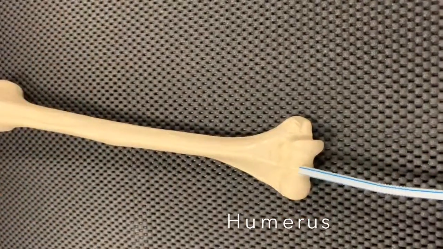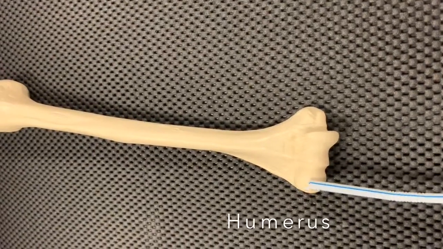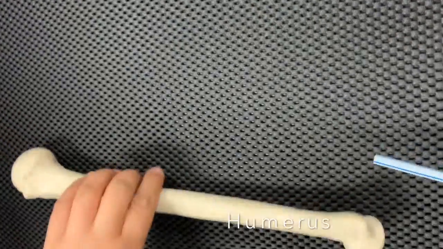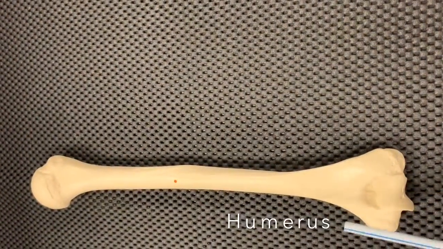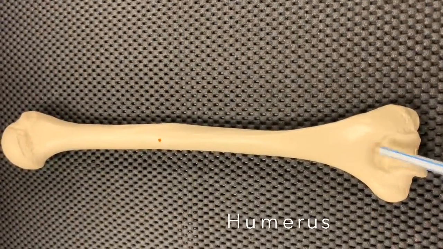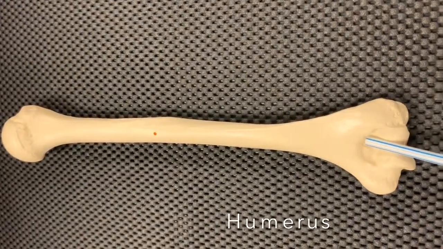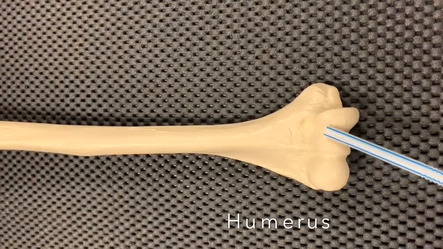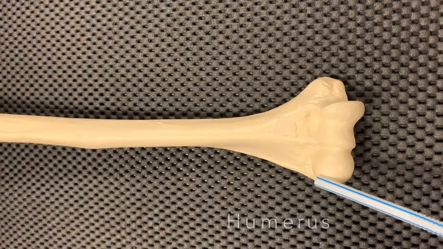Down at the bottom is going to be the capitulum right here, and then the trochlea. And then if you turn this to the posterior view, right over here is going to be the olecranon fossa. And on this side is going to be the radial fossa, and then the coronoid fossa.